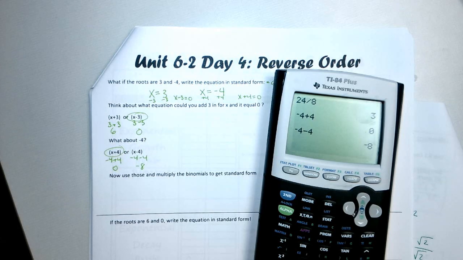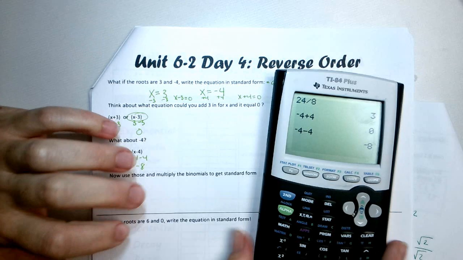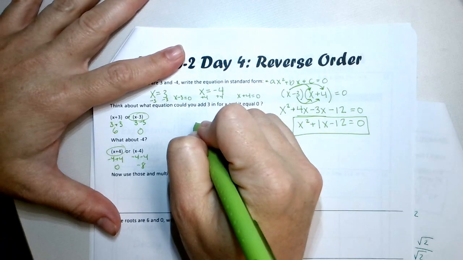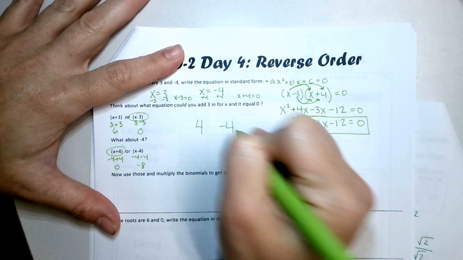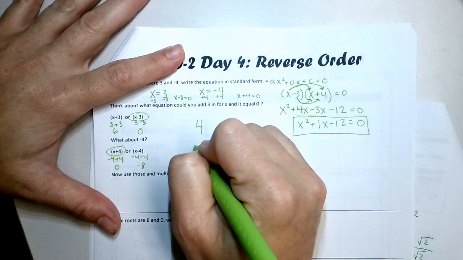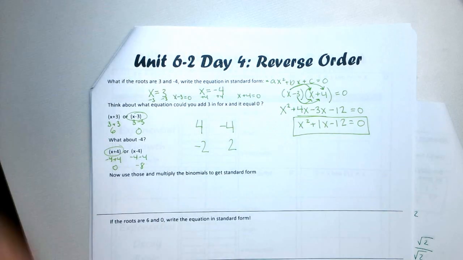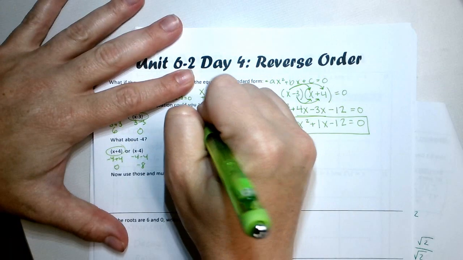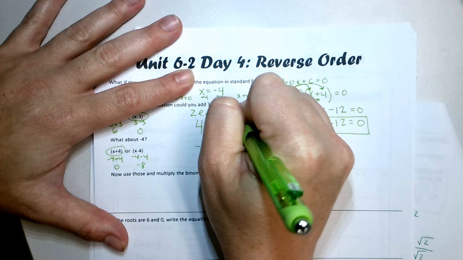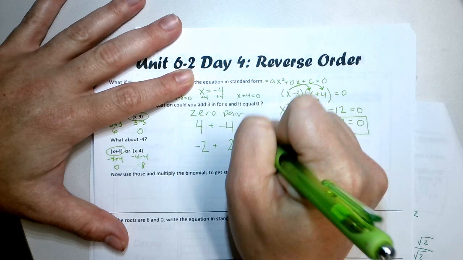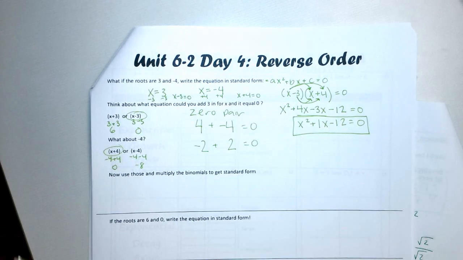Okay? We call it a 0 pair. Okay, like 4 and negative 4 are 0 pairs. Negative 2 and positive 2 are 0 pairs because they'll cancel each other if you add them. Okay? And it's because they equal 0 that we call them 0 pairs. When you pair them together, they equal 0.